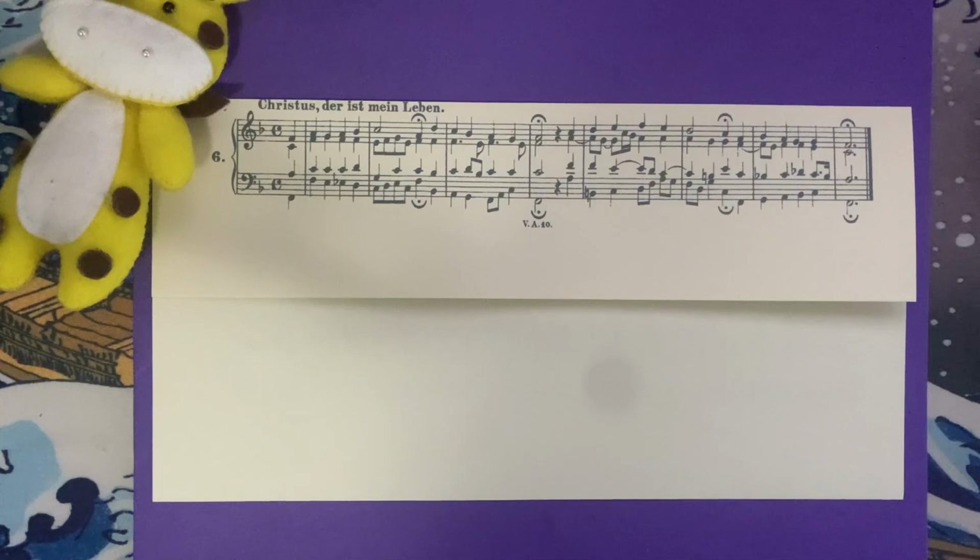This is the 6th installment of my complete analysis of all 389 Bach chorales. Today we're looking at Christus, mein Leben, which means Christ is my life. Pretty strong consensus in terms of the translation and the title on that one. I've looked at a couple of translations now, and that's pretty much the English translation for the title.